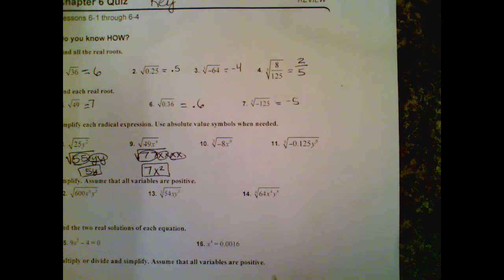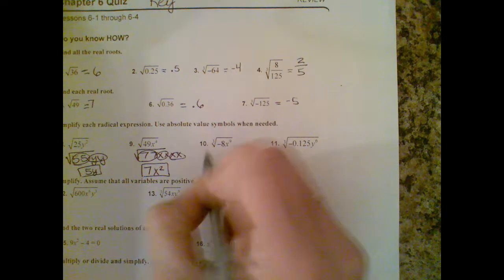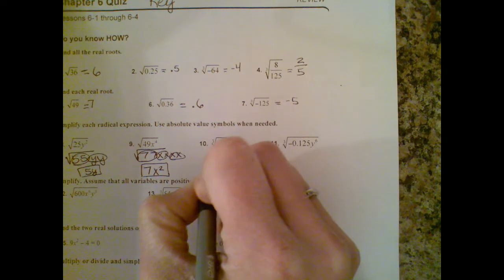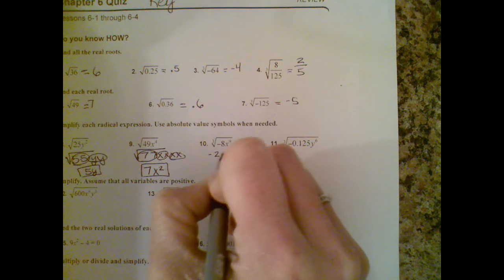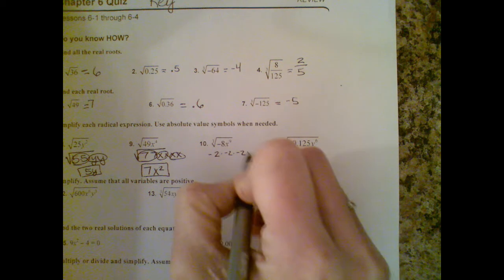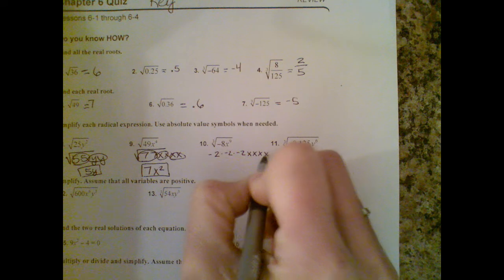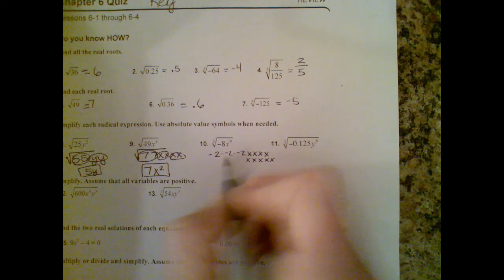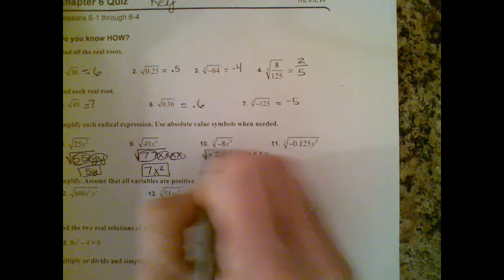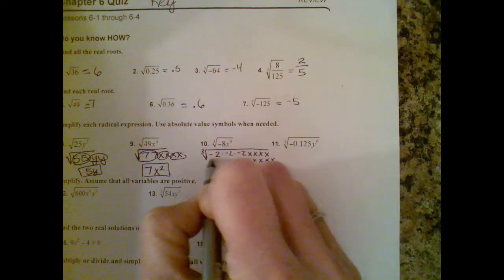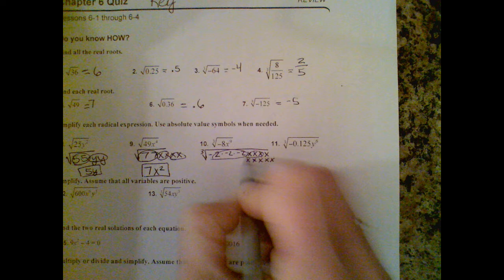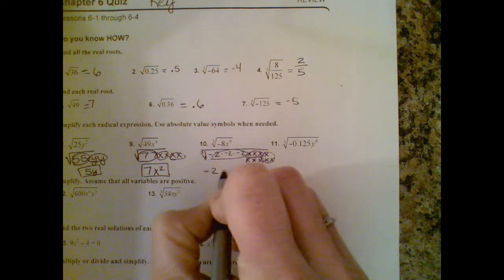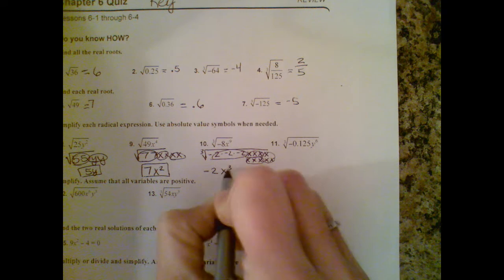Cube root of negative 8x to the ninth. We can either put the cube root of negative 8 into our calculator, or you'll notice we have 3 negative 2's, 9 x's, and then we're putting them in groups of 3 since it's a cube root. So we have one group of negative 2 and then 3 groups of x's.